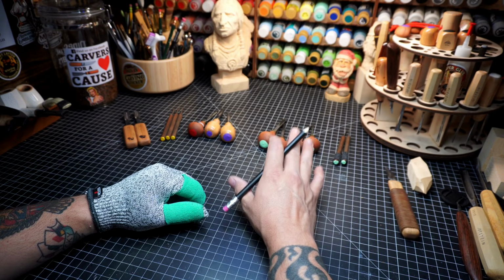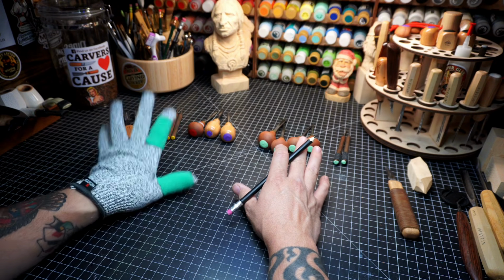Let's flip the camera around. We'll jump right into it and go over what you need to know to make an informed decision. So the first tool I suggest you get is a V-tool. The second one will be a gouge.